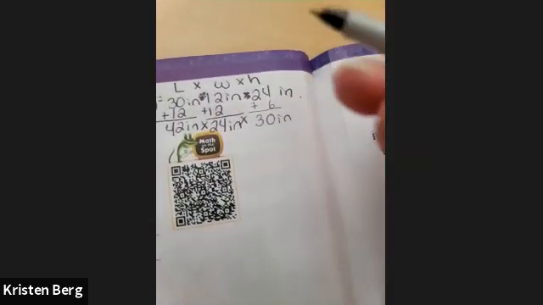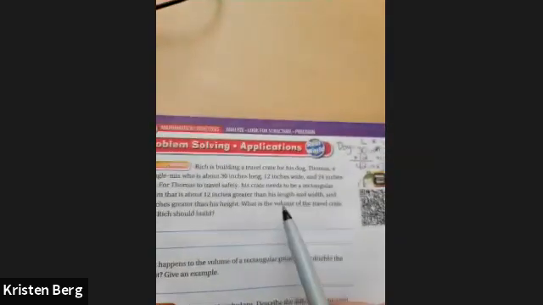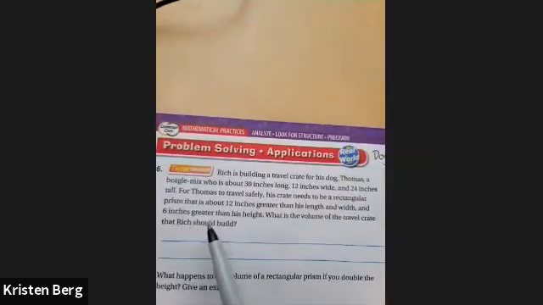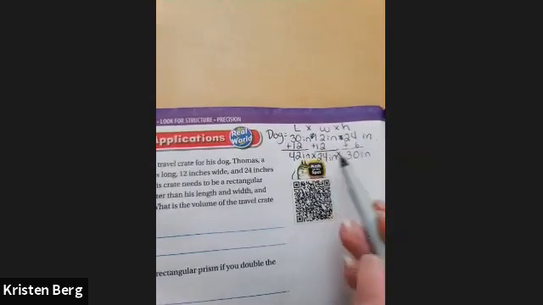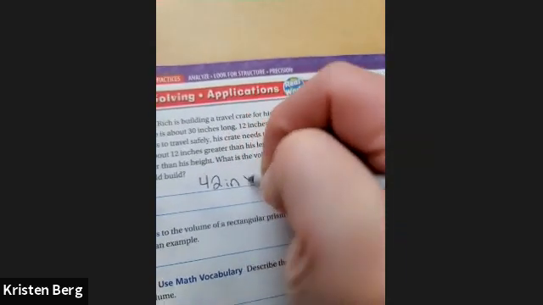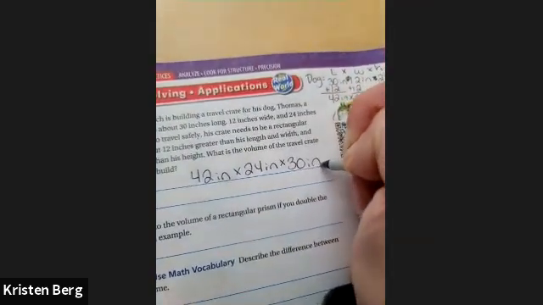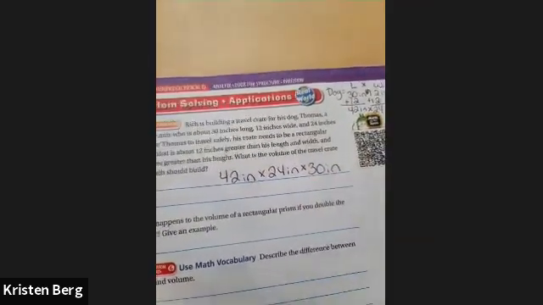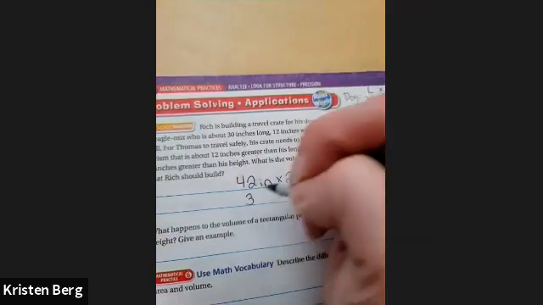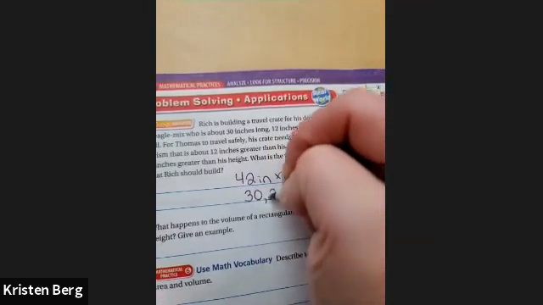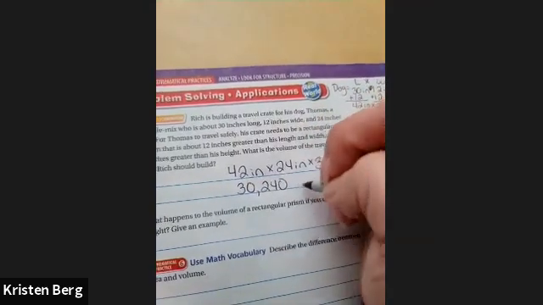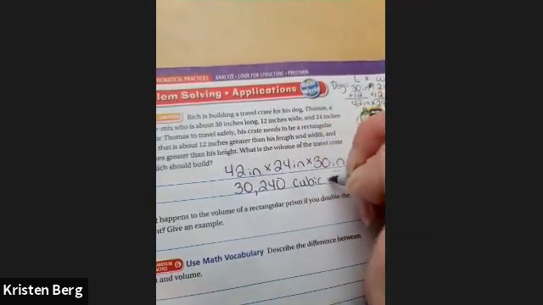So then what they wanted you to do is, what would be the volume of this travel crate that Richard should build? So in order to do this, I would have to multiply 42 inches by 24 inches by 30 inches. And when you multiply all of this, just to save some time here, it comes out to be quite a large number. It comes out to be 30,240 cubic inches. All right, next.